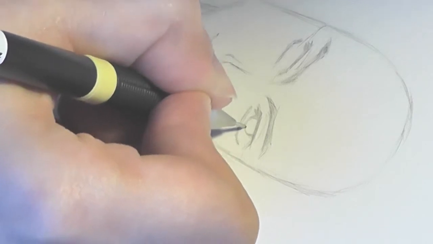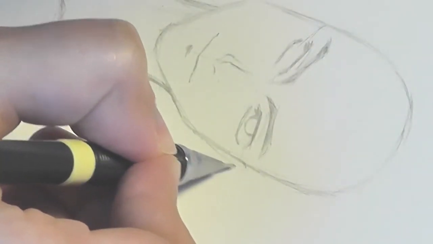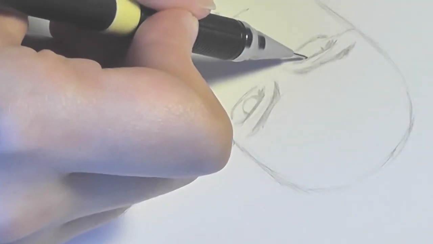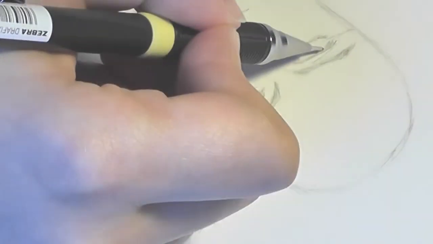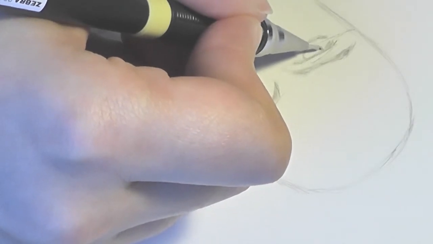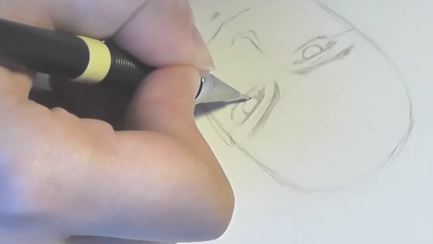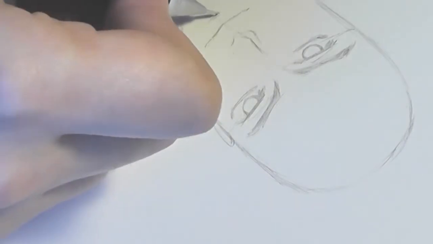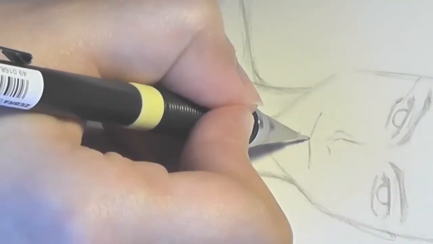I usually have problems with eyes, especially when the character is facing you straight, because usually I draw them not symmetrical. People are not symmetrical in general, because we all have facial expressions and all that, but when you draw something facing the audience, you should try to have it more or less symmetrical, so that when you look at the image, it won't put you off.